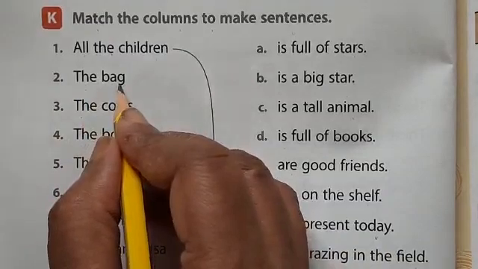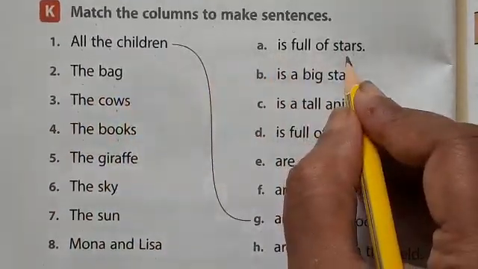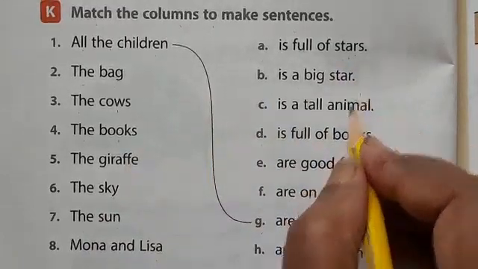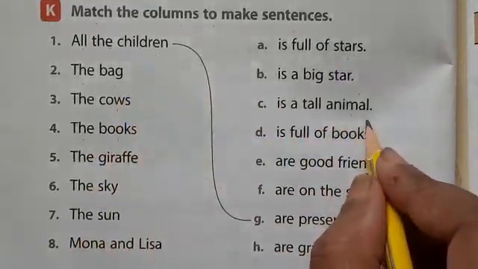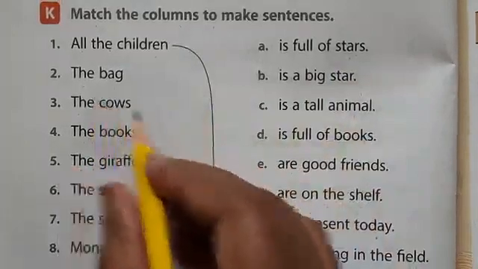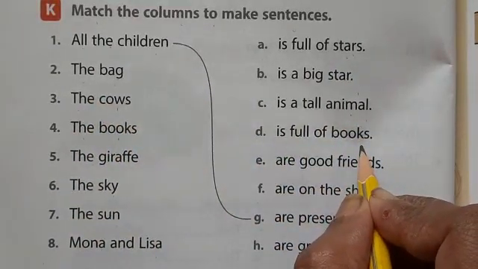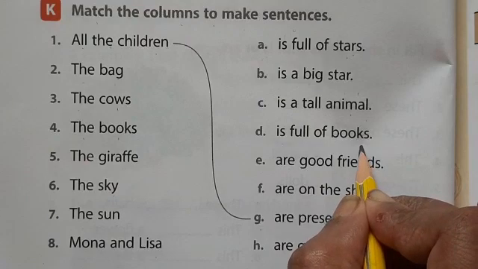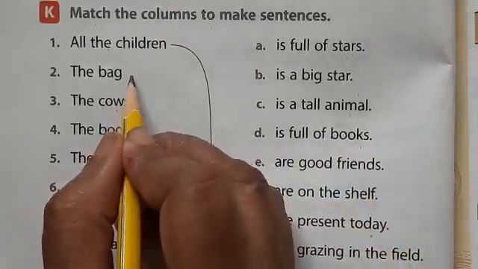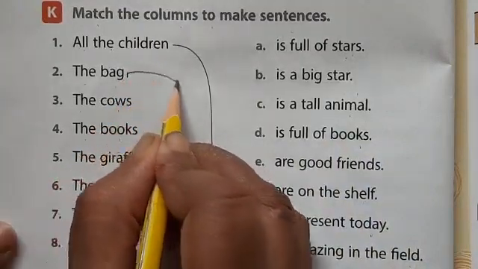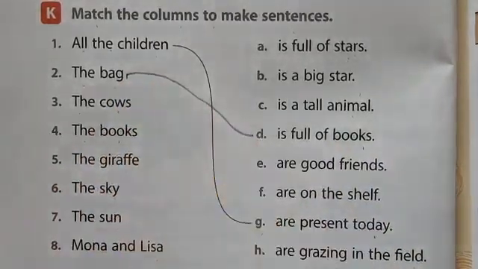The bag. The bag is full of stars. Is it correct? No. The bag is a big star? No. The bag is a tall animal? No. The bag is full of books? Yes, because we keep books in our bag, isn't it? So we are going to join number 2. The bag is full of books to D.